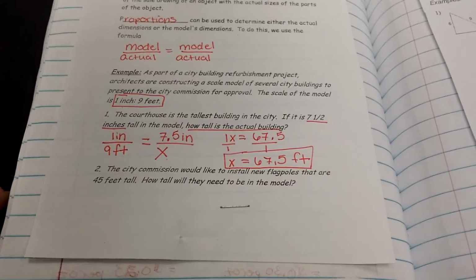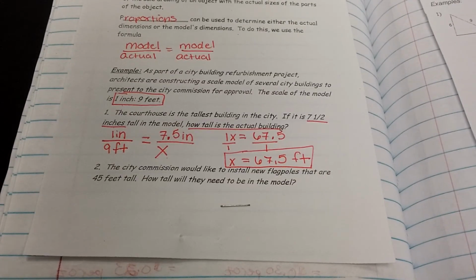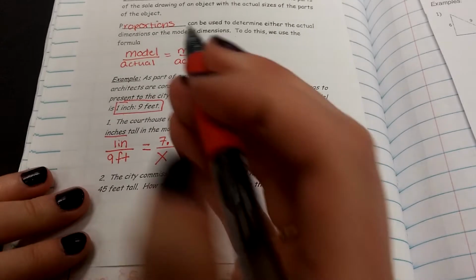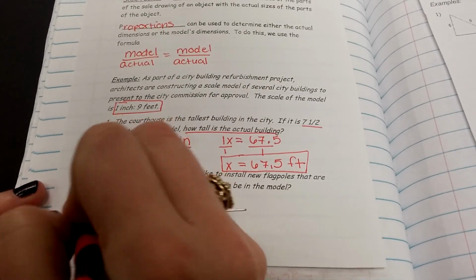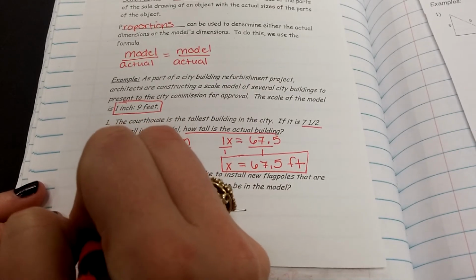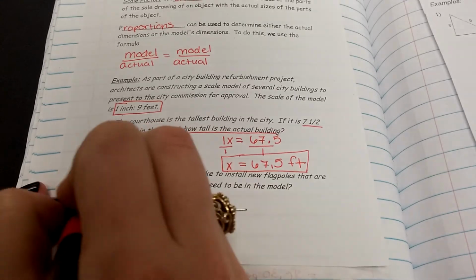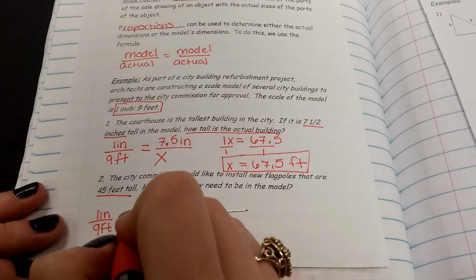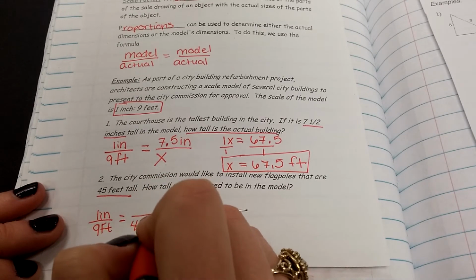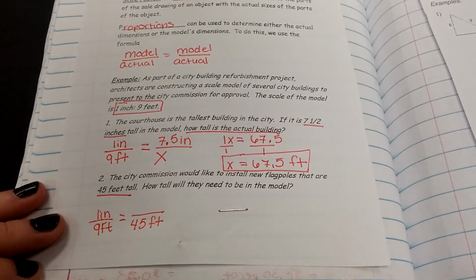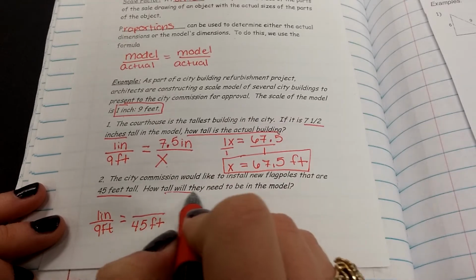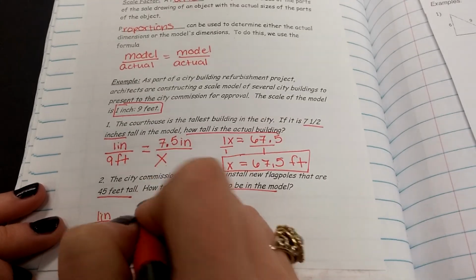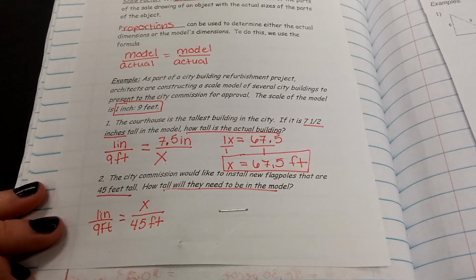All right, example number 2. The City Commission would like to install new flagpoles that are 45 feet tall. How tall will they need to be in the model? So again, we go back to the scale factor. 1 inch is to 9 feet. It's equal to, in real life, the flagpoles are 45 feet tall. So we put that quantity in the denominator. That's an actual value, a real life value. And we want to know how tall will they be in the model. So we replace the unknown quantity with the variable x.